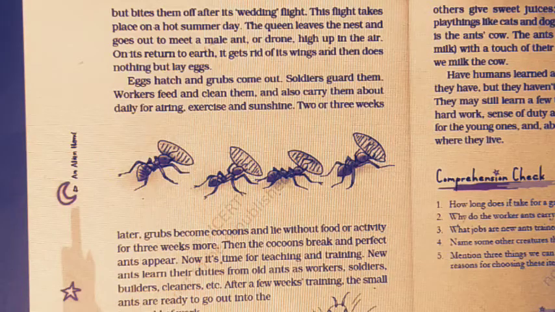Eggs hatch, grubs come out. Then it is the duty of the soldiers to guard them. Workers will feed the small baby ants and clean them. And they have a very systematic, good routine. These baby ants will be taken for exercise, for vitamin D, that is sunshine. After 2 or 3 weeks, the grubs become cocoons and lie without food or activity for 3 weeks more. Then the cocoons break and perfect ants appear.